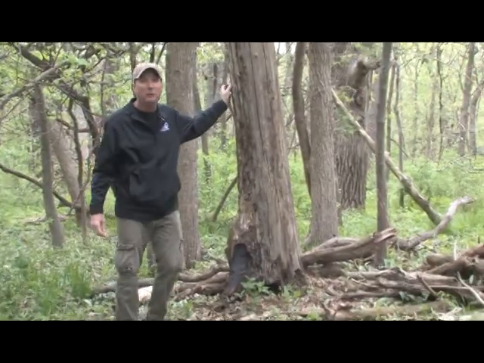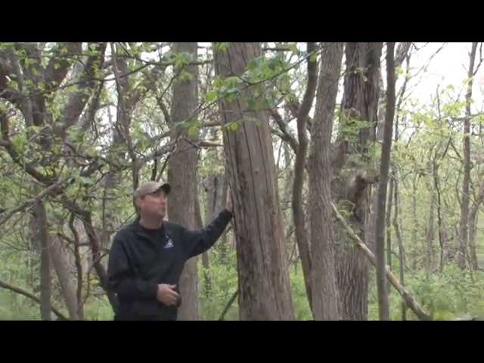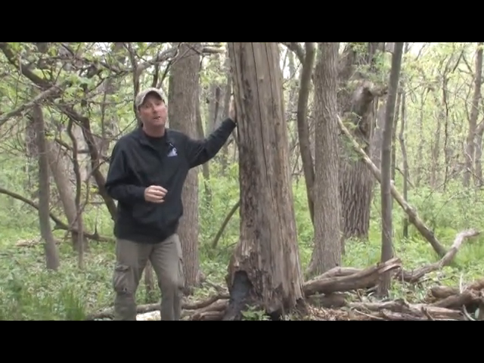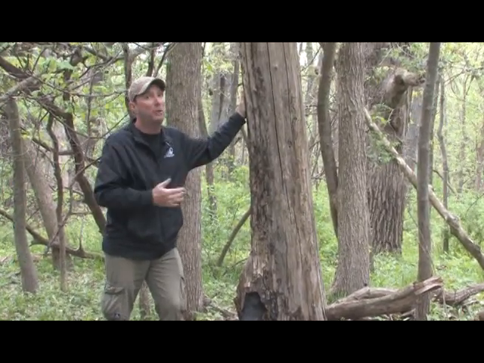This tree right here is no longer alive. The branches and the leaves are all gone. It's no longer producing oxygen. It's no longer producing any kind of food for us to eat, but it still has great ecological value. And as a conservationist, we understand that we need to leave these trees in our woodlands.